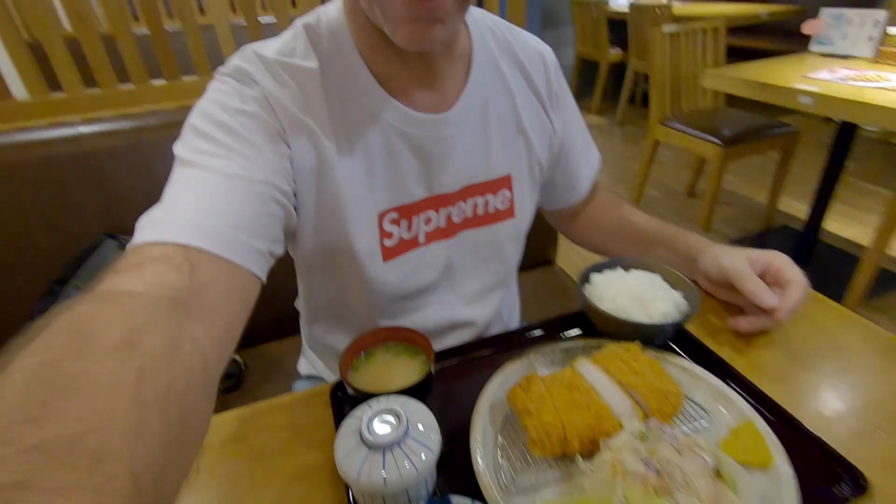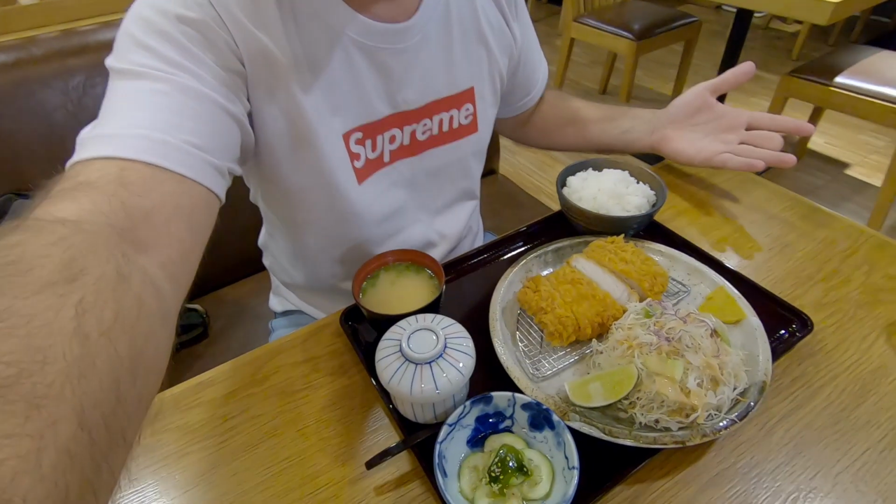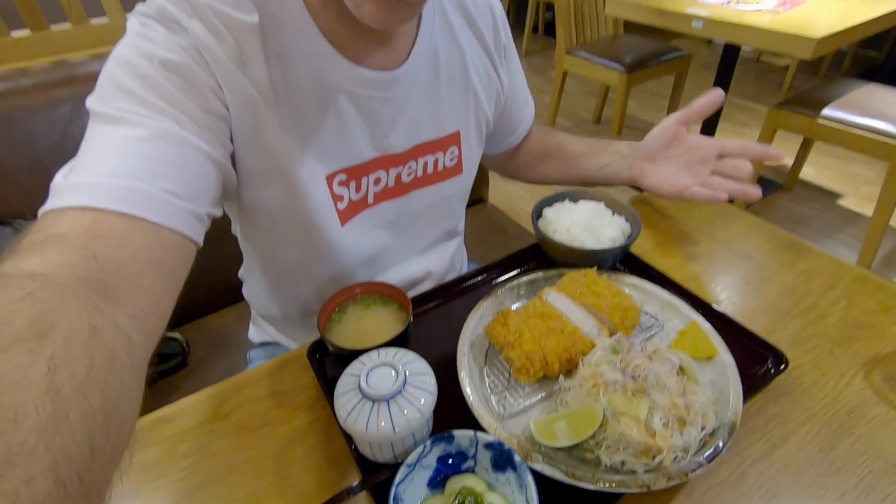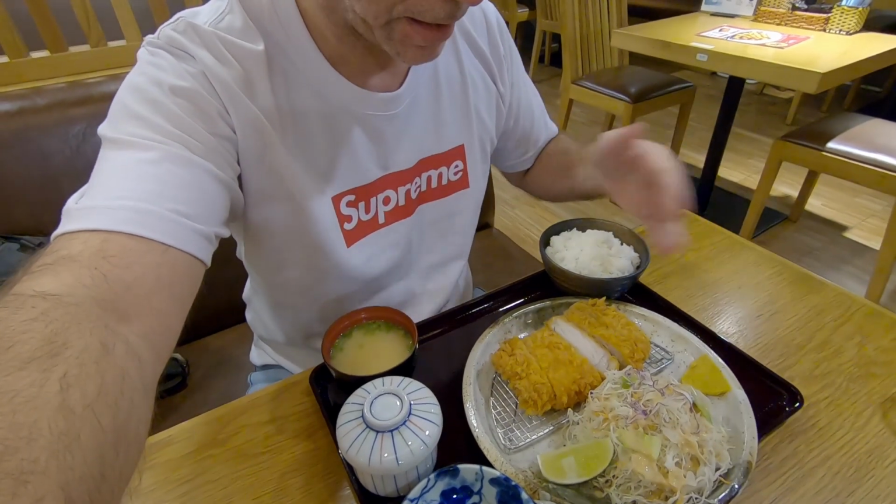Because I was looking up definitions. Oh yeah, come on in. Yeah, I got my food. Thank you. Oh yeah, this looks nice. Here, check it out. Look at this. This is tonkatsu. Ton means pork, katsu means cutlet.